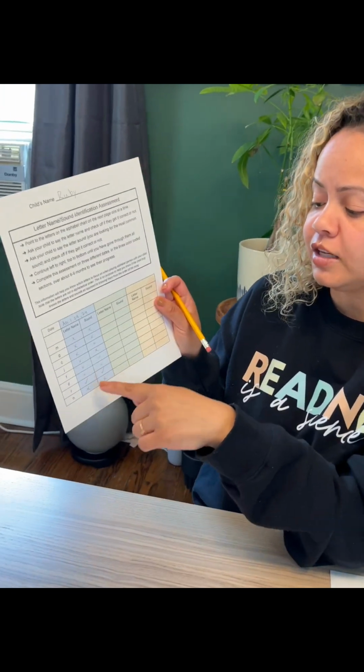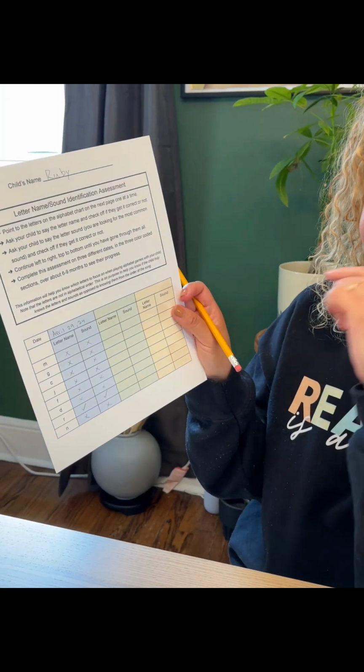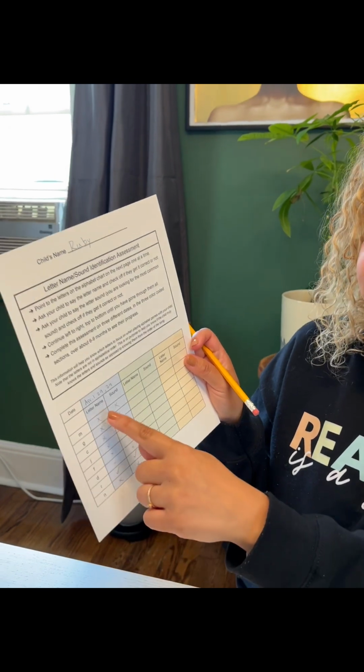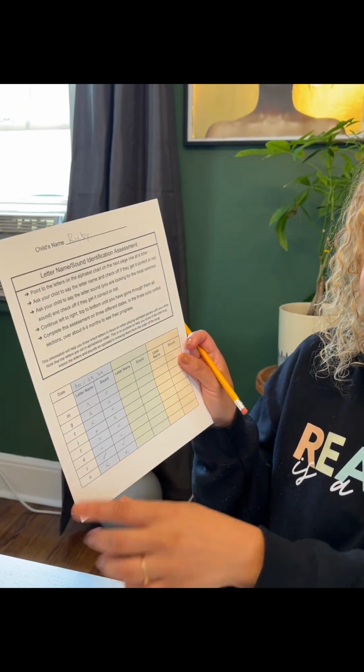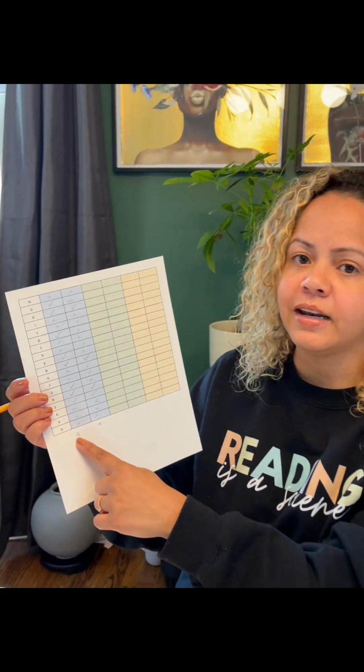Okay, so I just finished the letter name and sound identification assessment with 4-year-old Ruby. She's in pre-K and she's still learning the letters and the sounds. So what I did was I marked off, I crossed out the ones that she didn't know, and I checked off the ones that she did get correctly, and then I went ahead and counted. I looked at all of the letter names where she identified the name of the letter, and I counted, and she knew 9 of them.